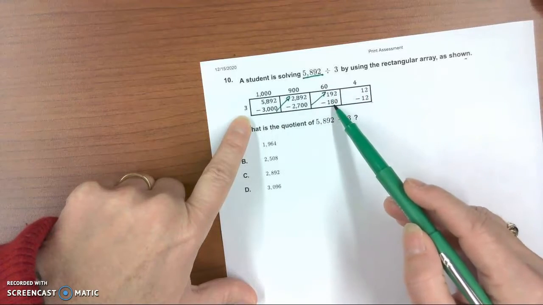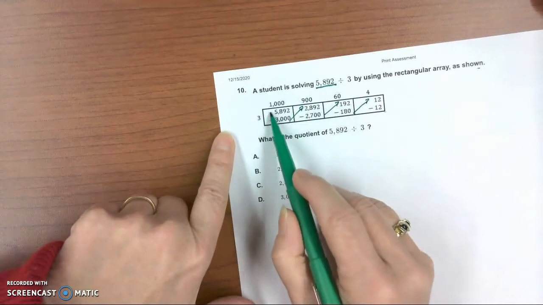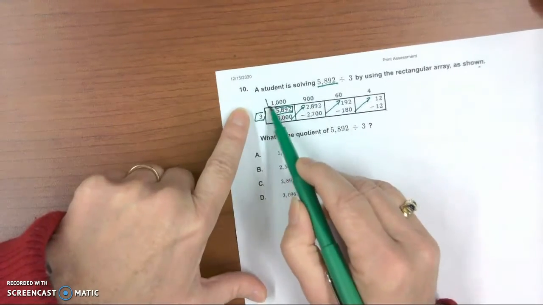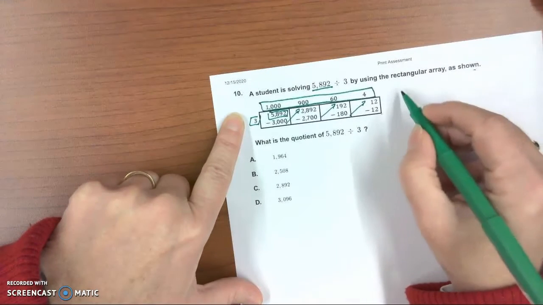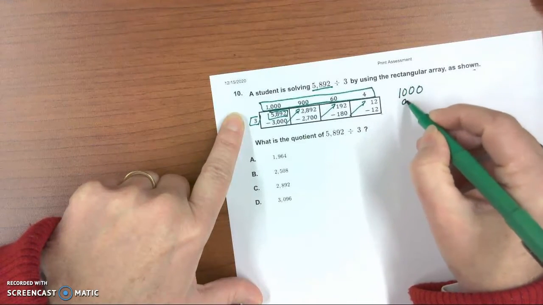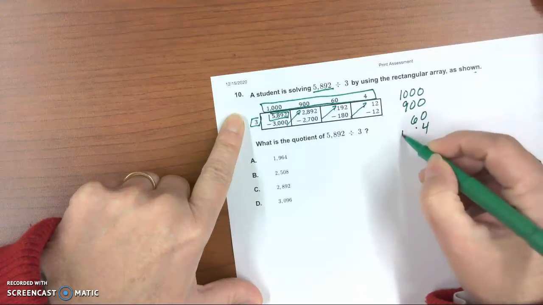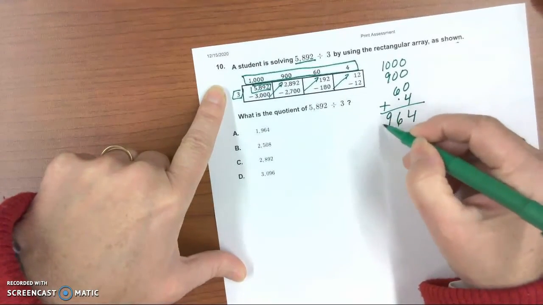60 times 3 is 180. Subtract, and you get 12, then 4 times 3. So if this is your dividend, this is your divisor, then this amount up here, which is the missing side length, is your quotient. So 1,000 plus 900 plus 60 plus 4 is your quotient. So that's 1, 9, 6, 4.